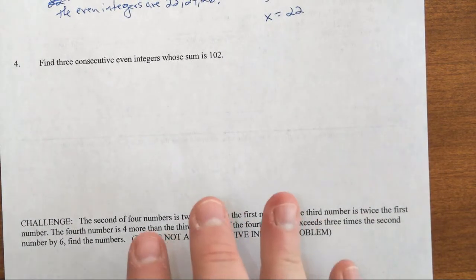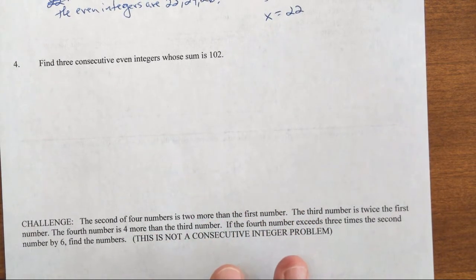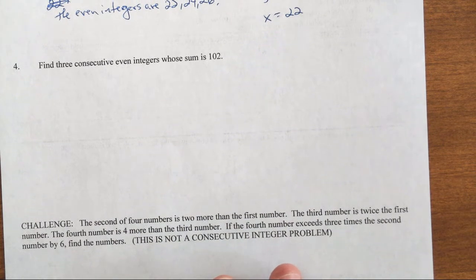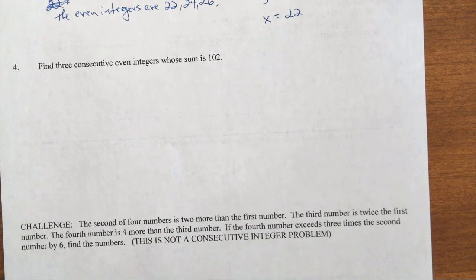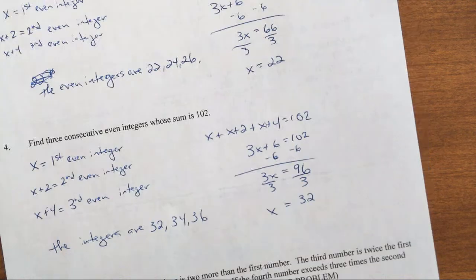I'm going to let you guys do this one. I'll pop the answer up in a second just so you can check it out. So try 4 now. Try it. Pause it.